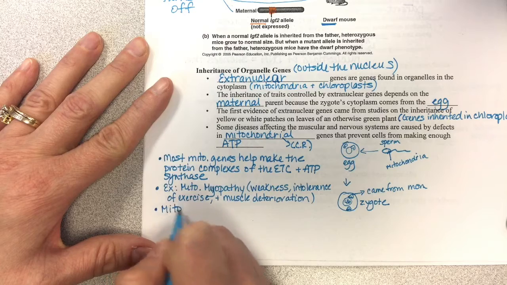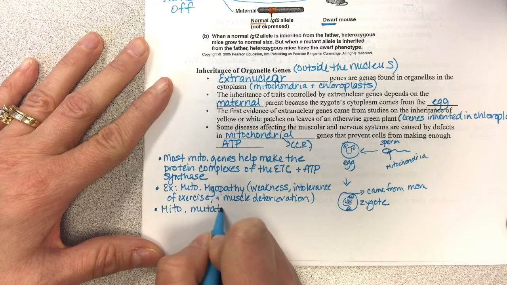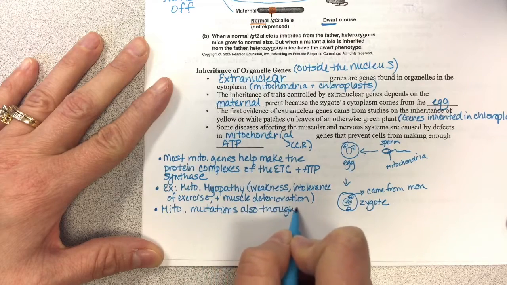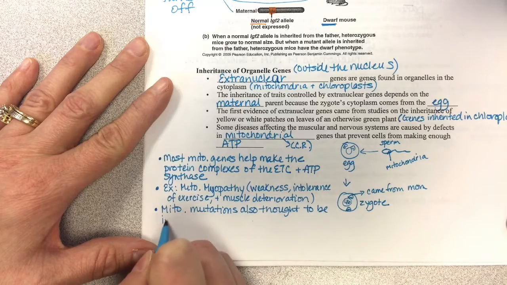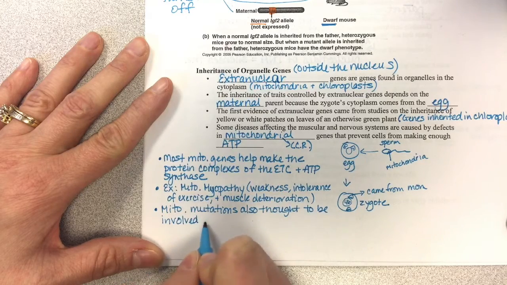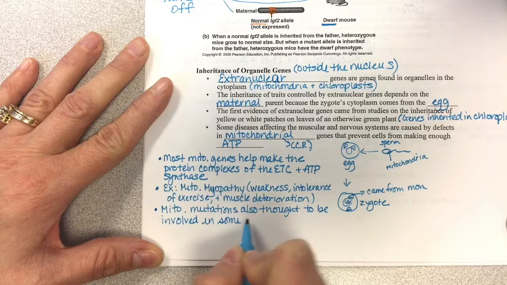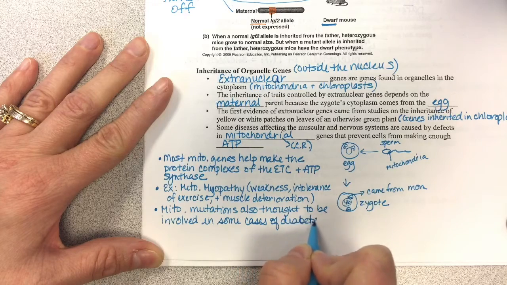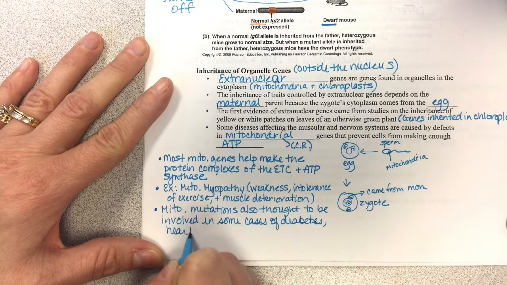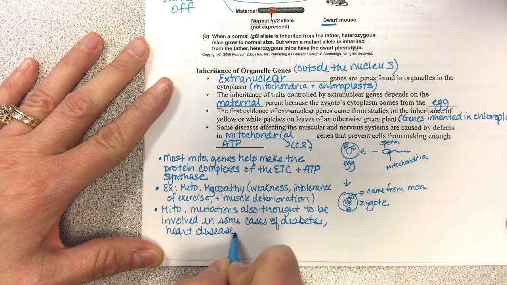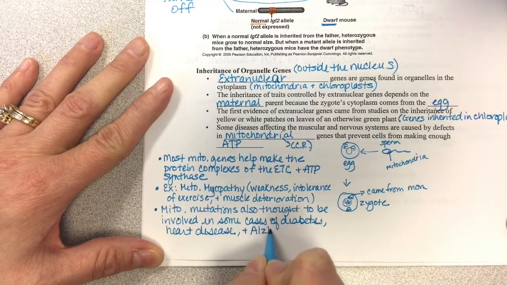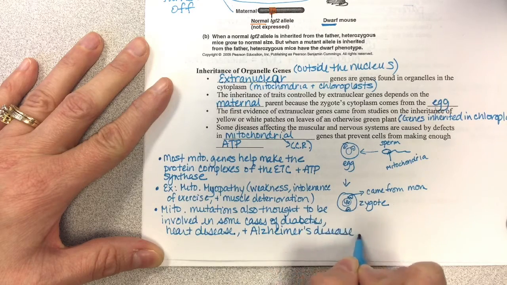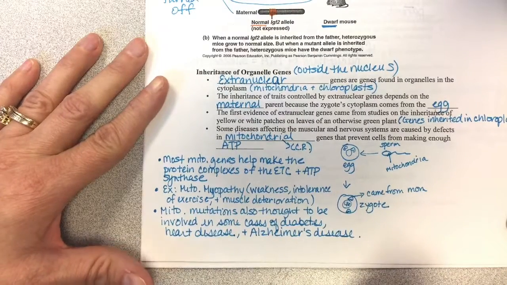All right, and then lastly, there are some mitochondrial mutations that have been linked to some other things. Also thought to be involved in some cases of diabetes, heart disease, and Alzheimer's. So obviously lots of research is being done on that.